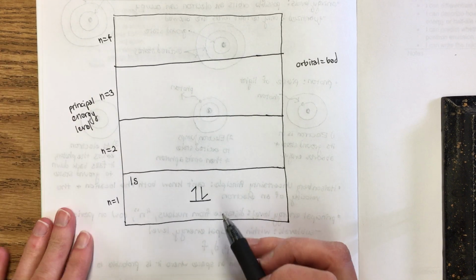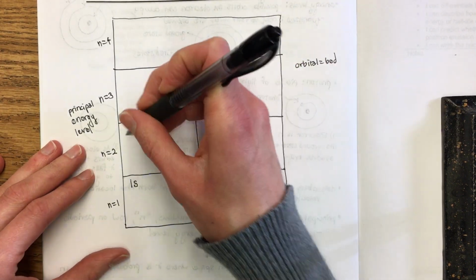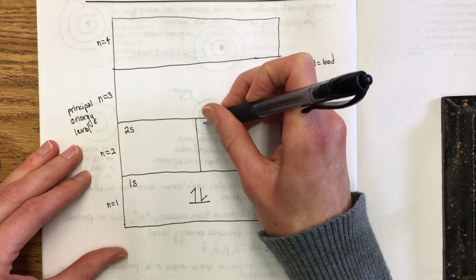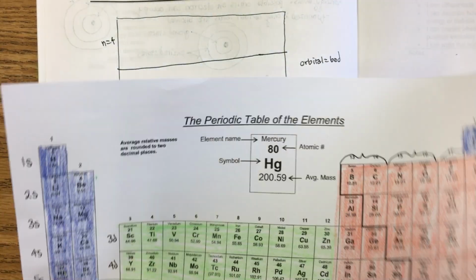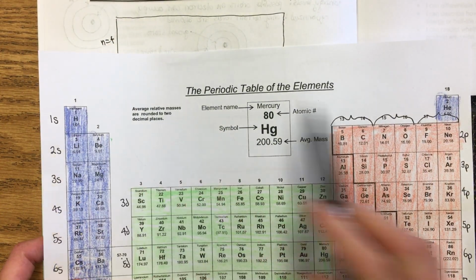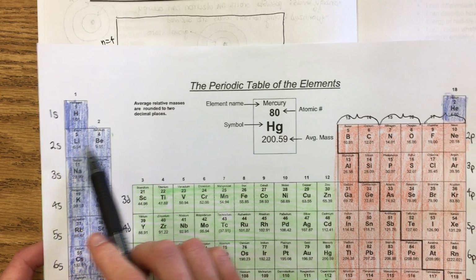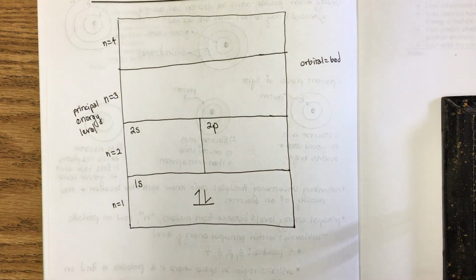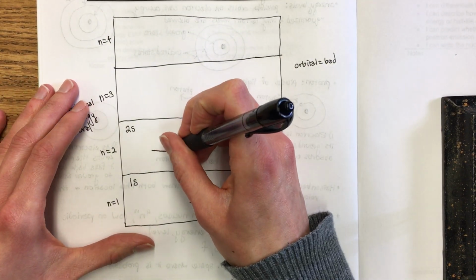Okay, the second principal energy level actually has two rooms. It's got a 2s and a 2p. And you'll notice this goes along with the periodic table. The first principal energy level just has 1s. The second principal energy level is going to have 2s and 2p. So the 2s room is just going to have one bed.